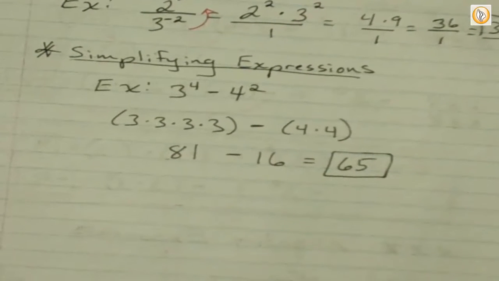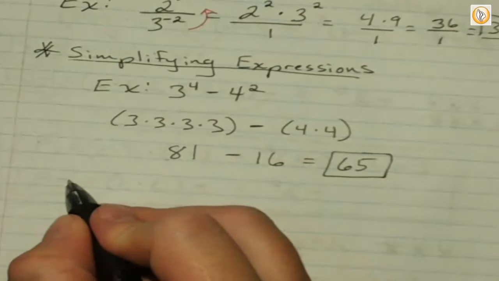There you go. So that's simplifying expressions. You're just working it out. Any questions so far?